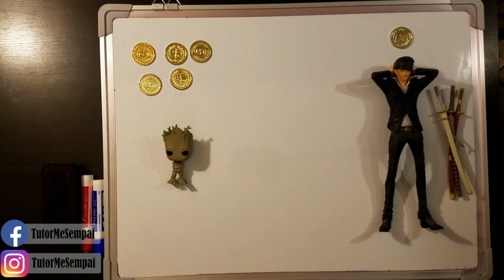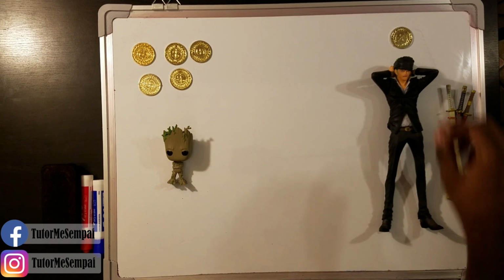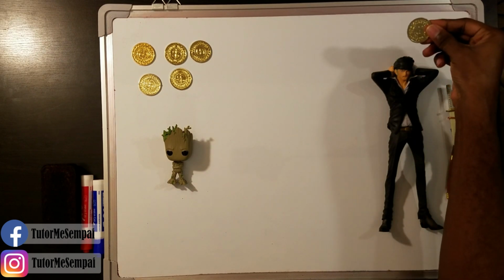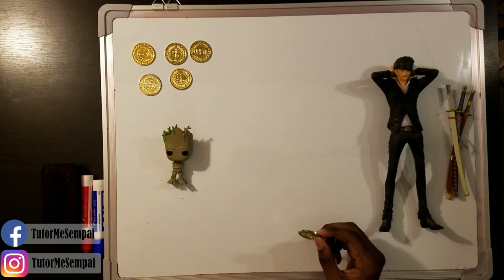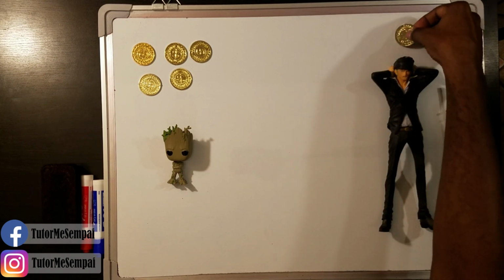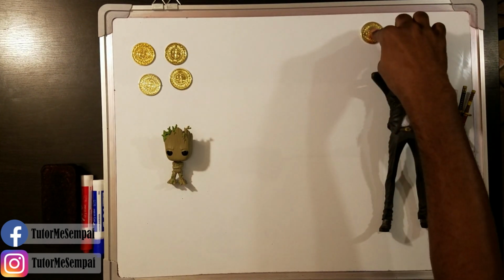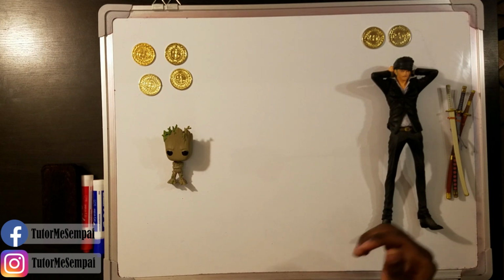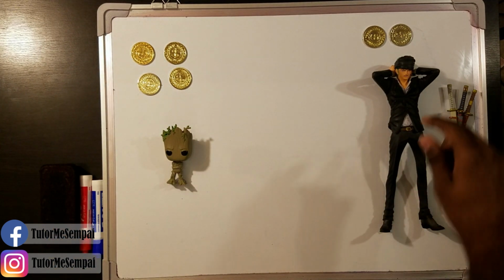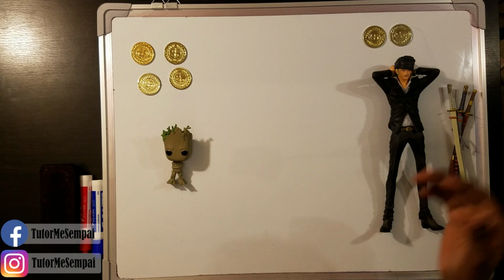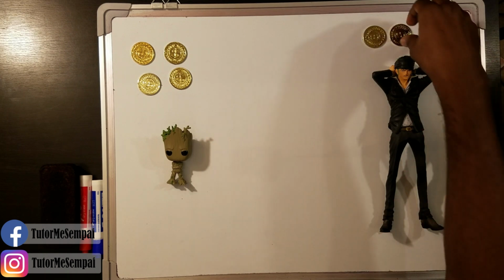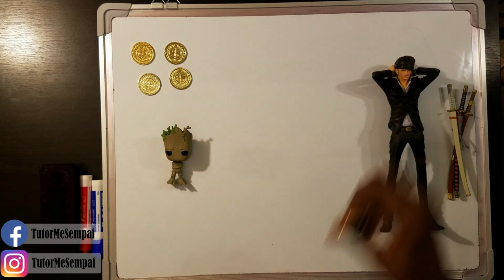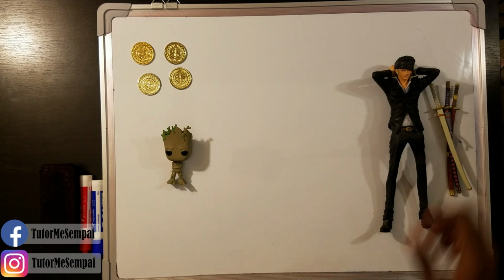So in order for Zoro to have these swords, he needs to spend 2 coins. However, he only has 1. So he asks Groot, can I borrow some money? So Groot says, sure. How much money does Groot have now? Groot has 4, right? He has 4 here. How much money does Zoro have? Well, it looks like Zoro has 2, right? So he spends this and he gets his swords.